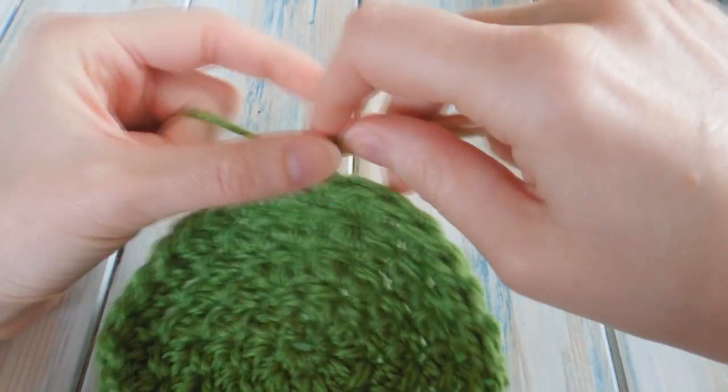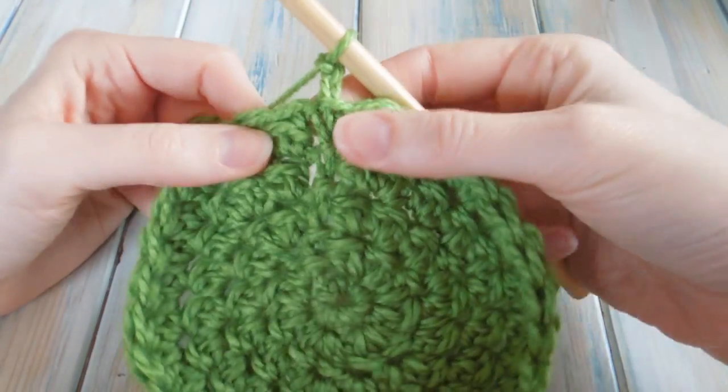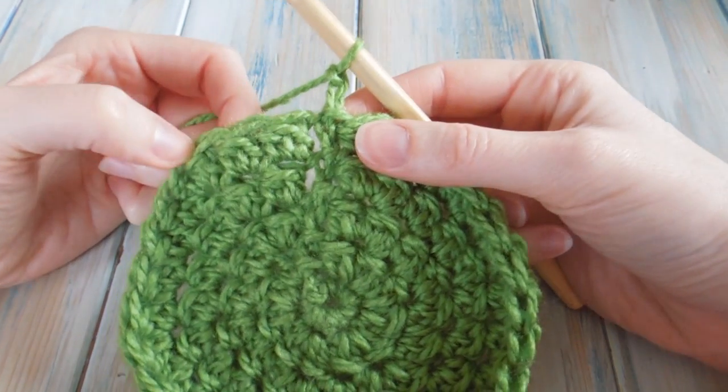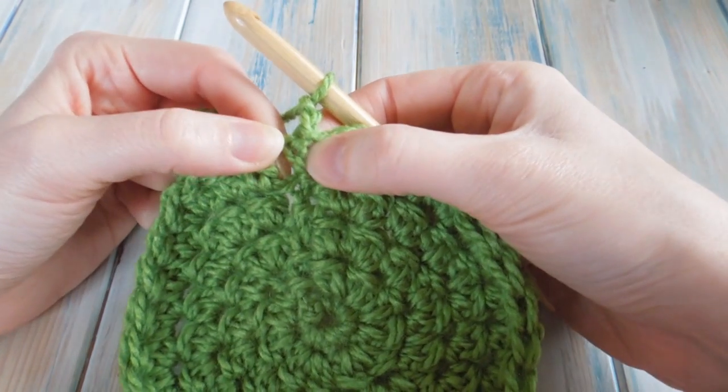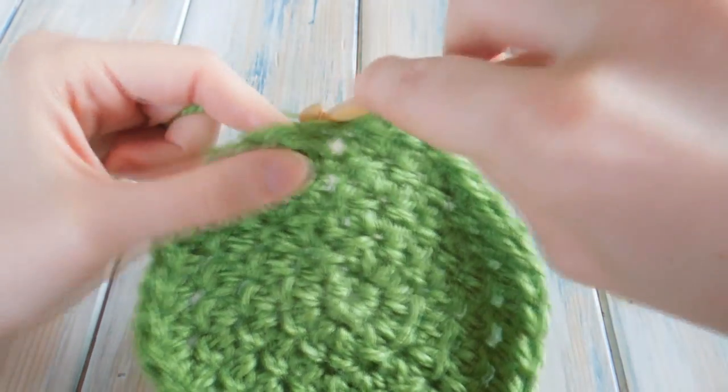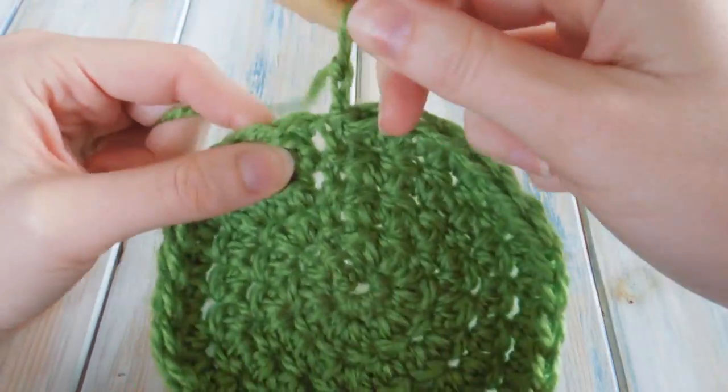And chain 2, which we're technically counting as a cluster. And we're going to do one cluster in the next 3 stitches this time. So there's one we slip stitched into, so there's our first stitch. In that first one we do a cluster.